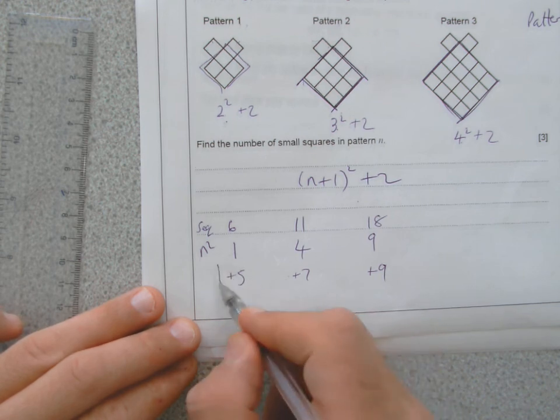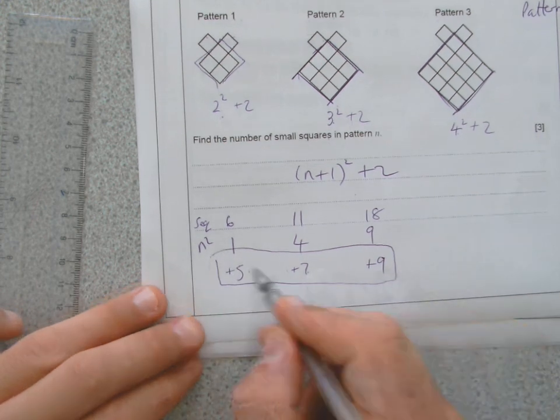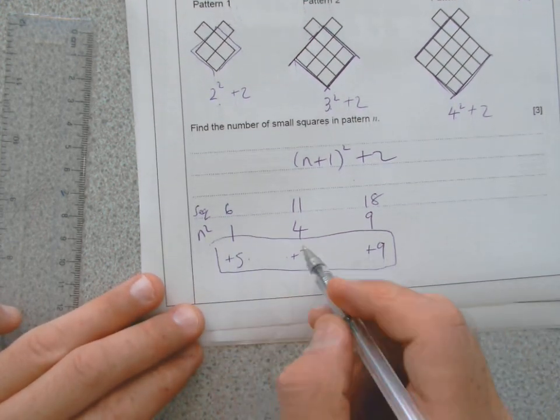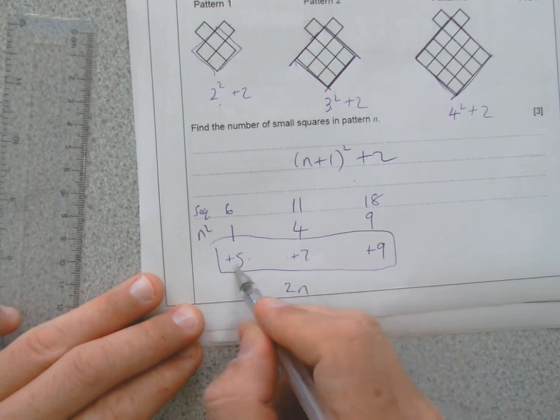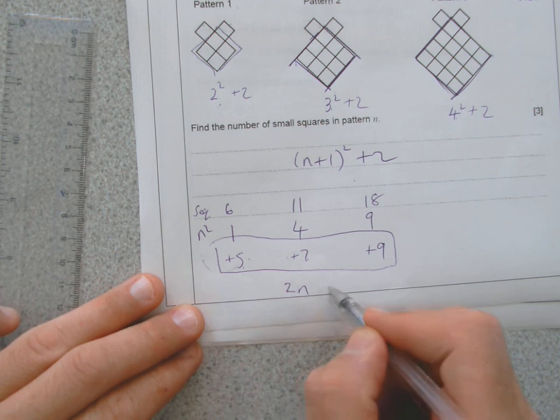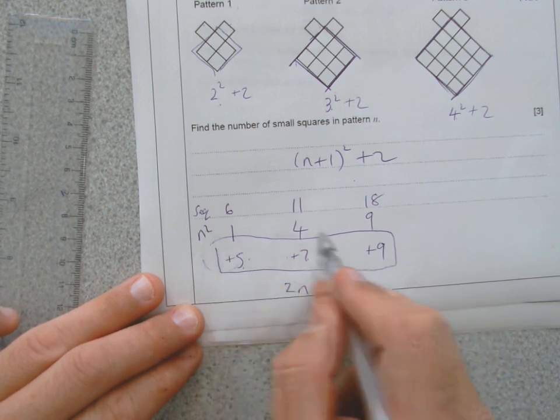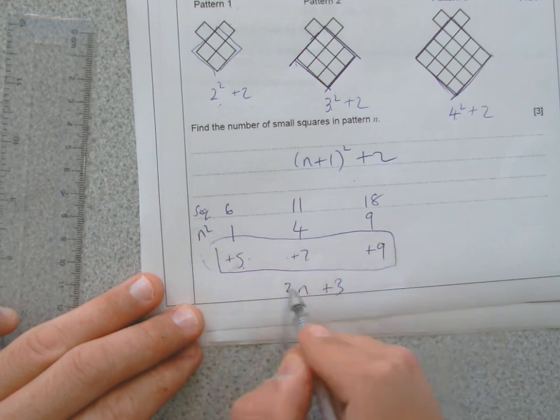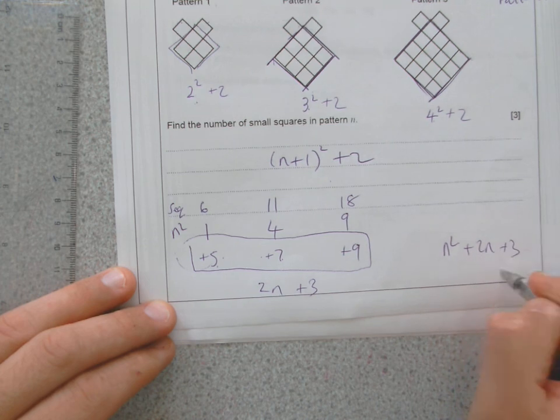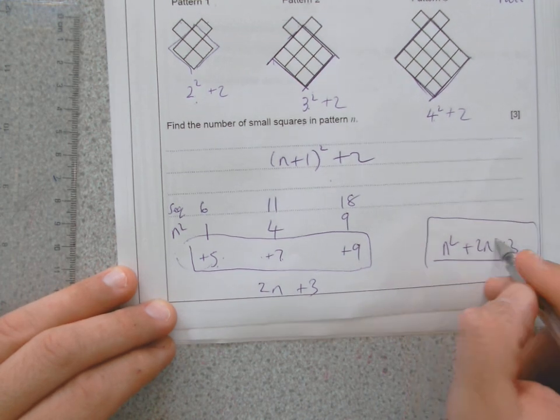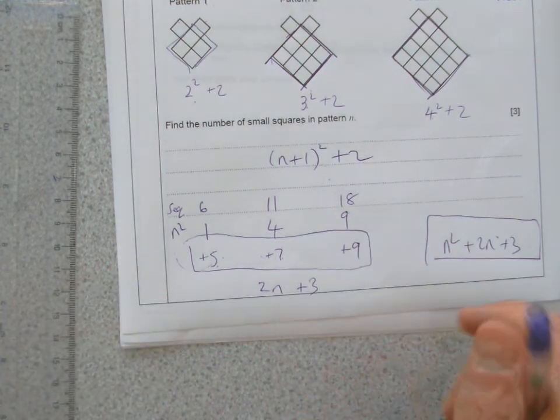But what you're adding on here is in itself an nth term, isn't it? 5, 7, 9. And this is a nice linear nth term where the gap is 2. So the gap is 2, so we'd write 2n. And then, of course, the term before 5 would be 3. So this here represents 2n plus 3. Plus, you start off with your n squared sequence, plus this will give you your sequence. n squared plus 2n plus 3. Okay? So that's your nth term. And this here is actually exactly the same as this, just expanded.